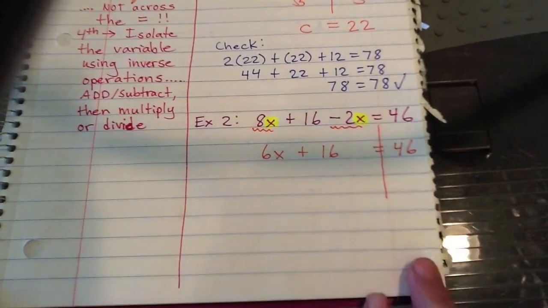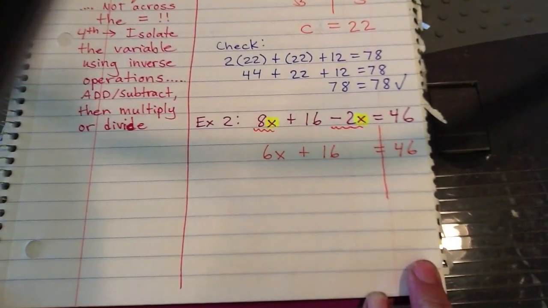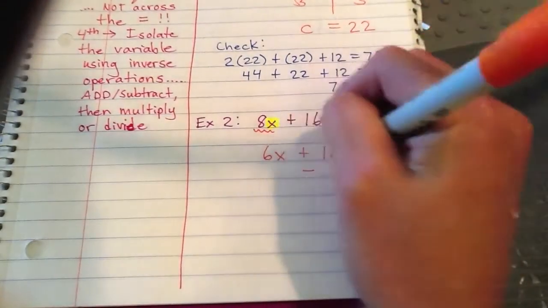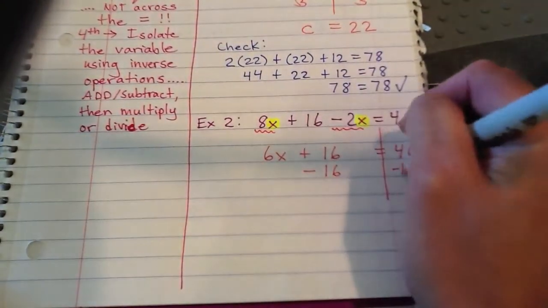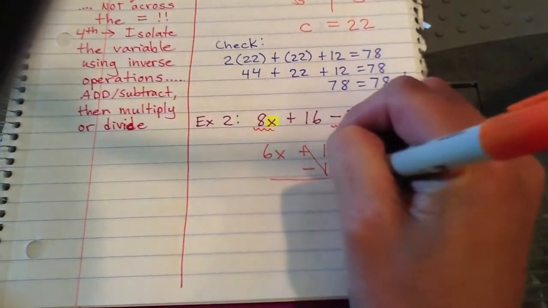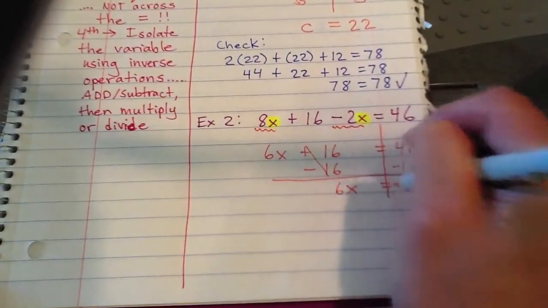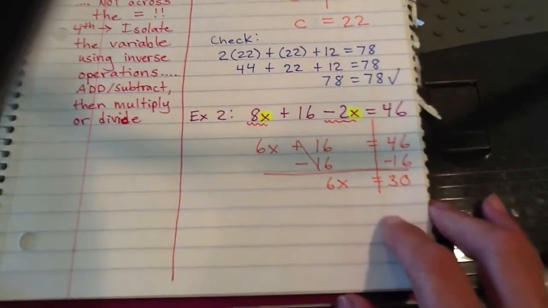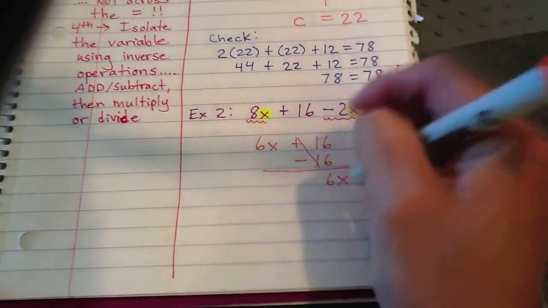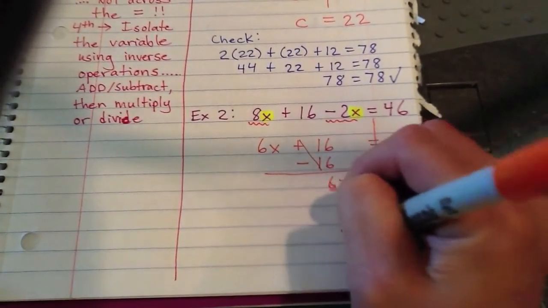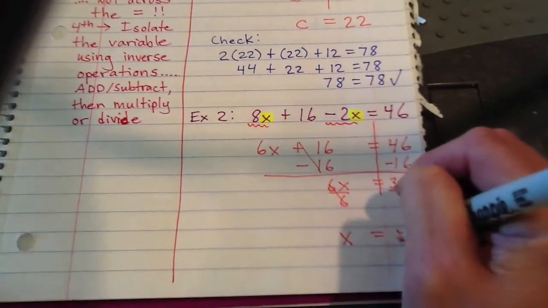Now you have an equation that looks like what we've been doing. Now you're going to go ahead and add or subtract first. In this case we're subtracting or adding a negative. 16's become a 0. 6x equals 30. And now multiplying, so we're going to divide. And x equals 5.